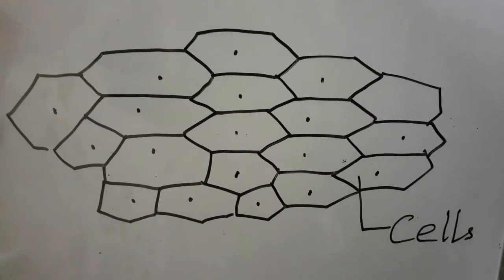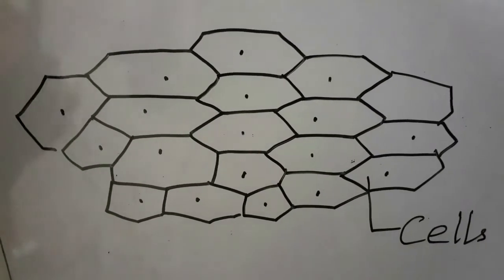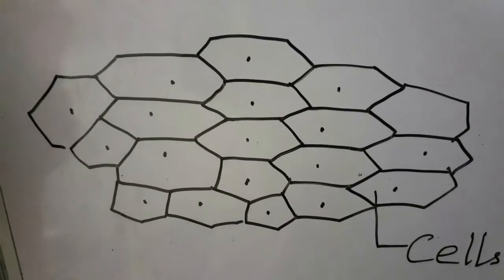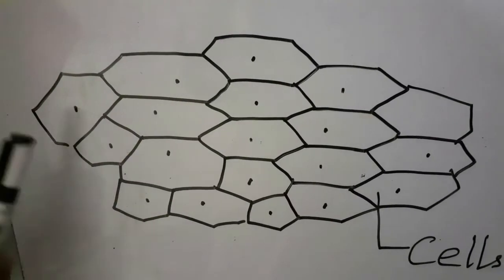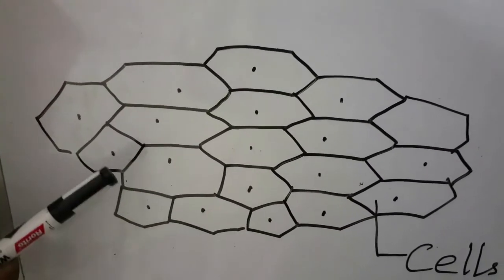When Robert Hooke observed the cork under the primitive microscope, he saw some box-like structures similar to a honeycomb. Later, he coined the name cells. He found the structure like small boxes arranged one above the other.